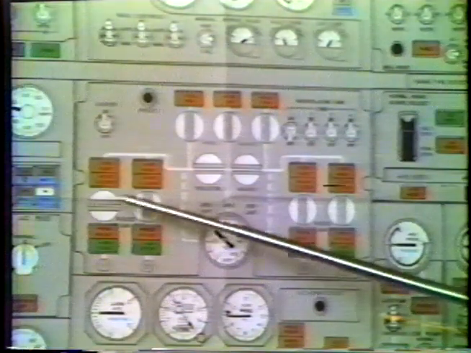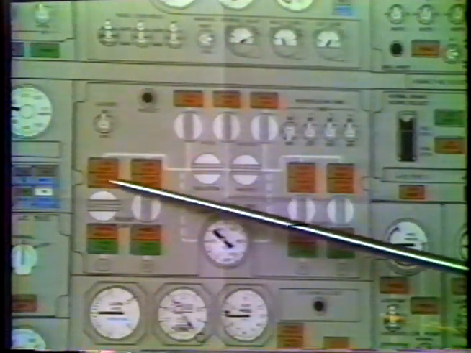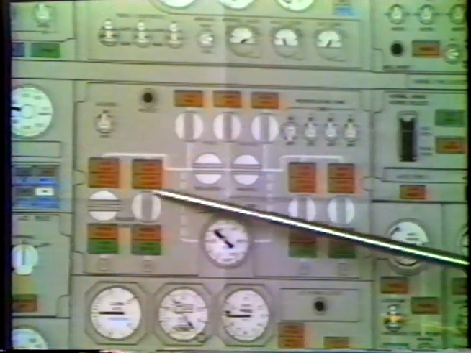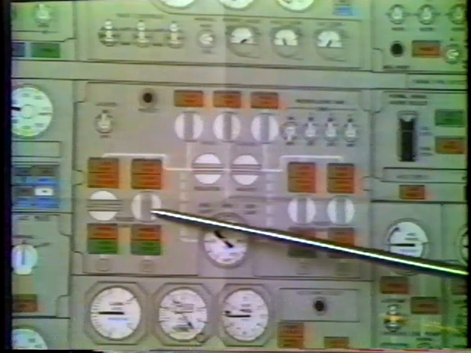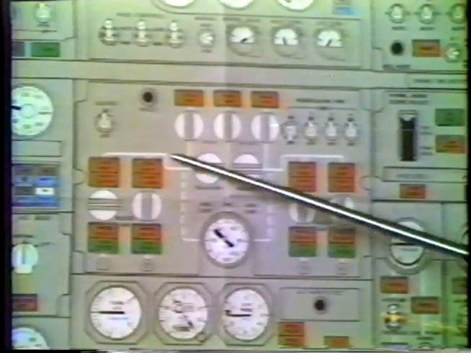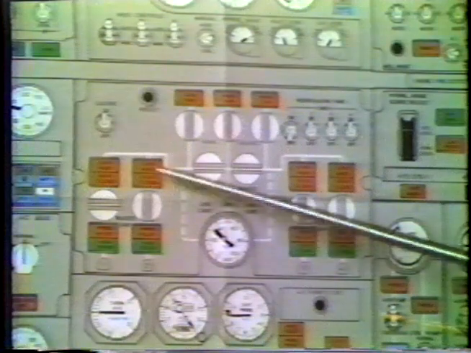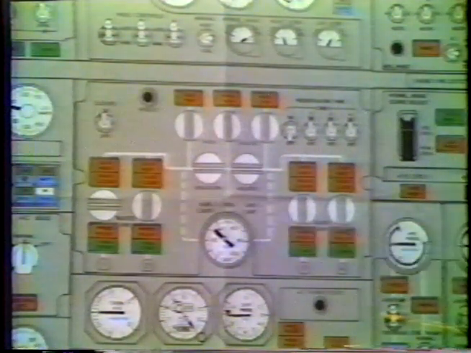Anytime the pneumatic valve is closed, an amber light will be on, even though, say in this case, that the switch is in the open position. Anytime pressure in the pneumatic manifold is higher than pressure coming from the engine, this valve will close. It will act as a check valve.